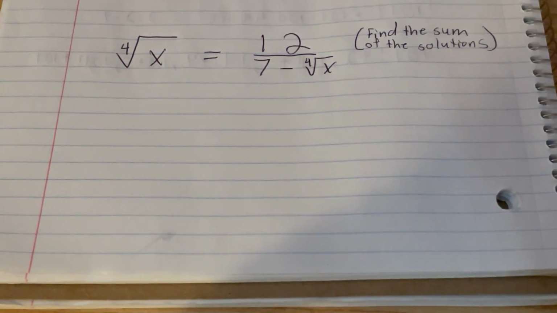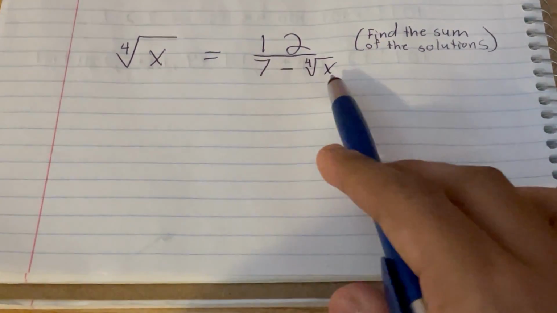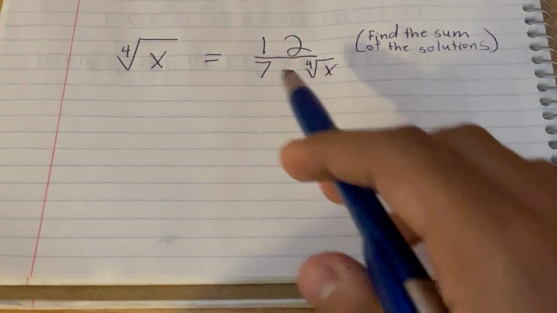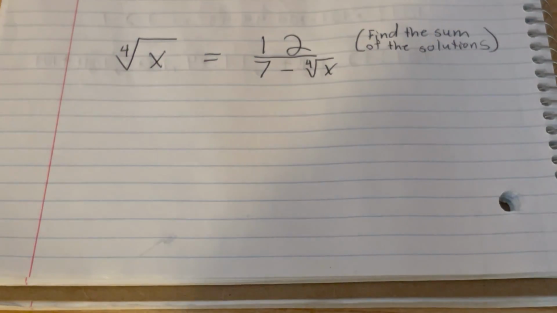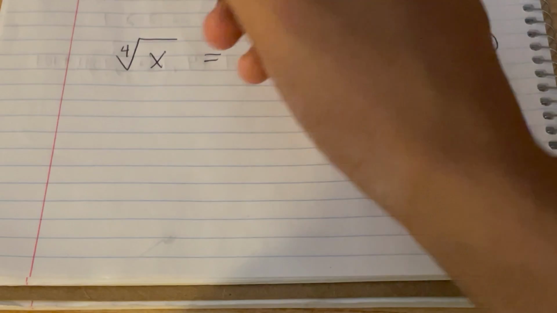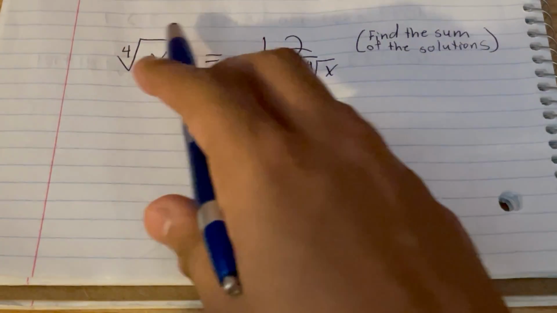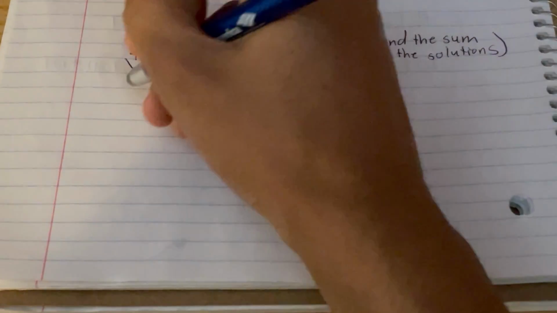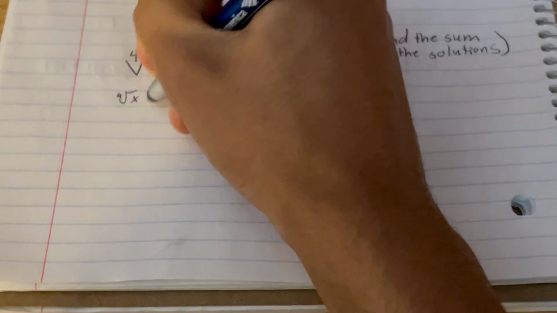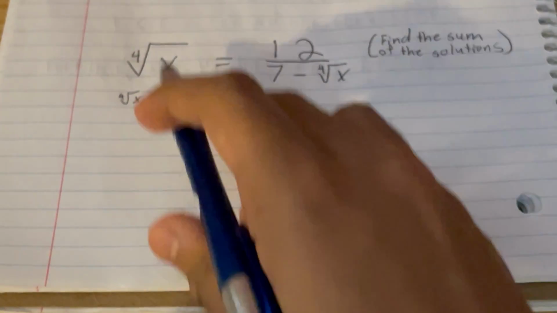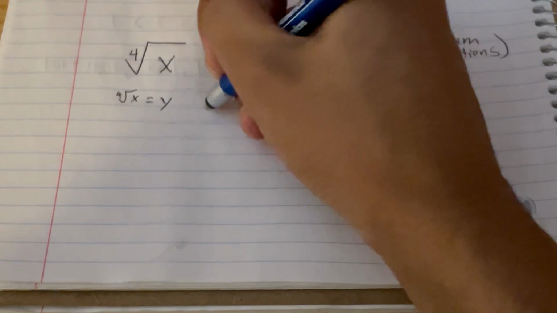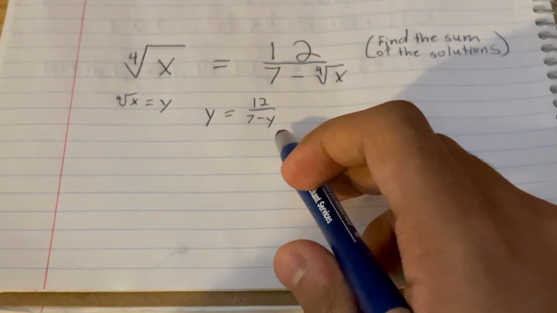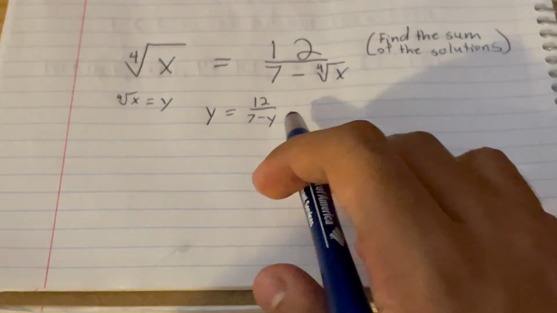When seeing an equation that has a rather vague looking variable over here, usually the best thing to do is to actually substitute another variable in its place to make it much more simple. For instance, instead of using this fourth root of x to try to solve this equation, which would be rather difficult, let's substitute the fourth root of x with another variable, y. So let's plug y into here. We get y is equal to 12 over 7 minus y. And all of a sudden, it's much more simple of a question.